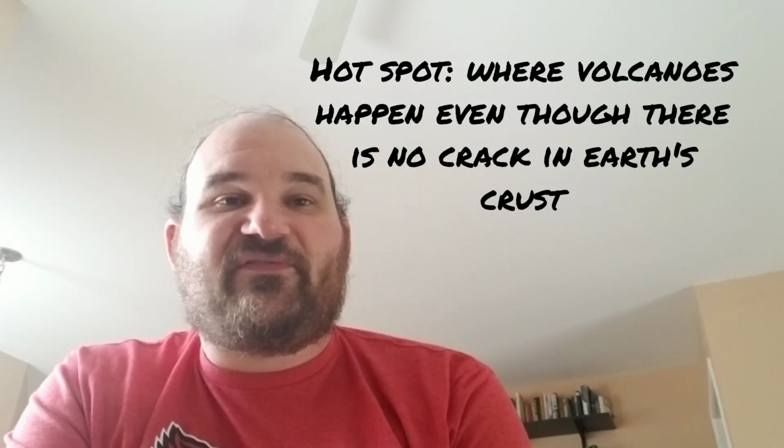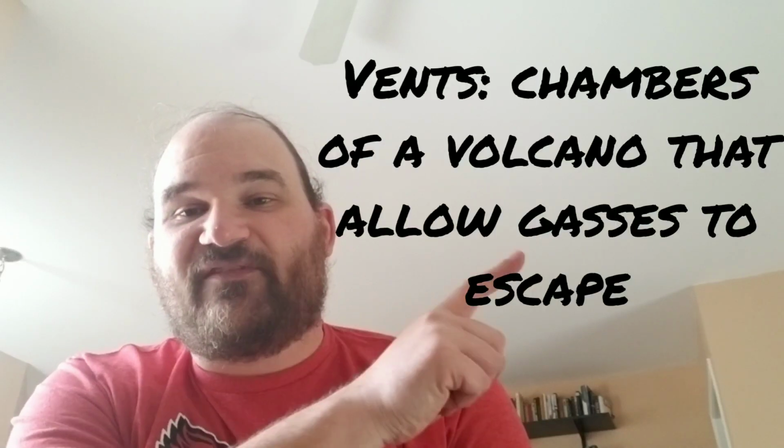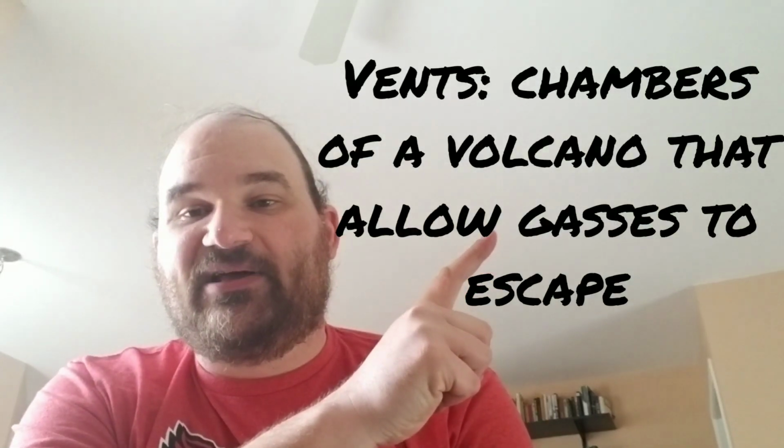And then the chambers of a volcano that allow gases to escape. Quite simply, that's going to be vents. It's also the same thing that allows the air to escape in your house. You've got vents in the floor going room to room.